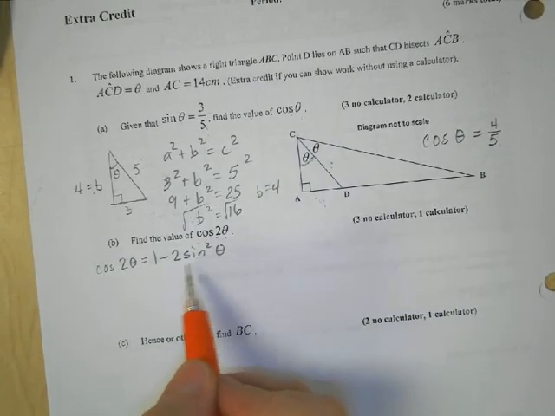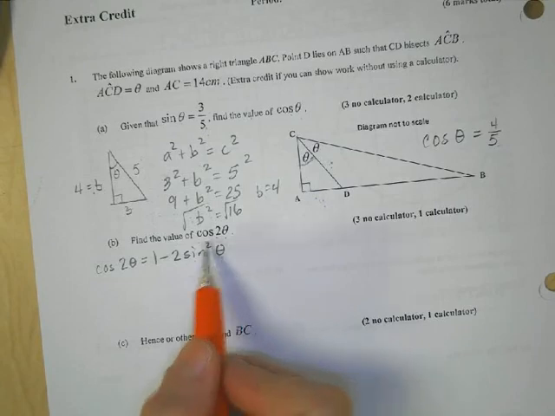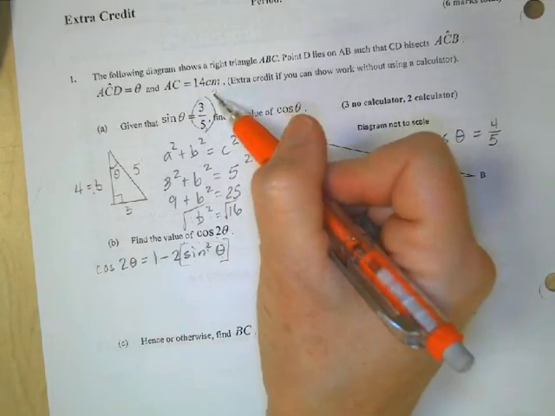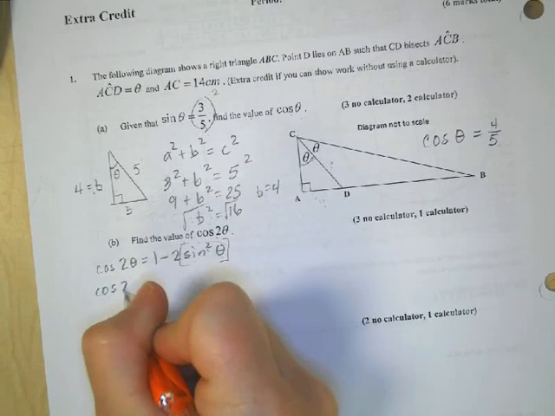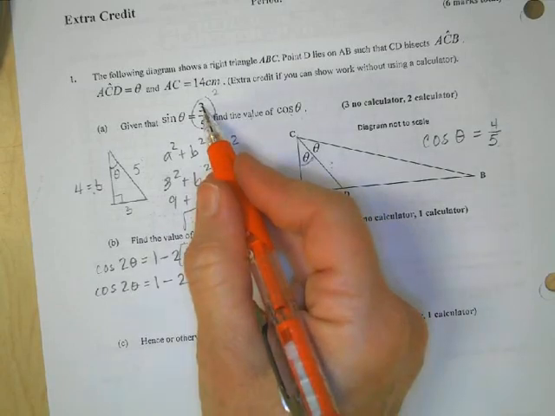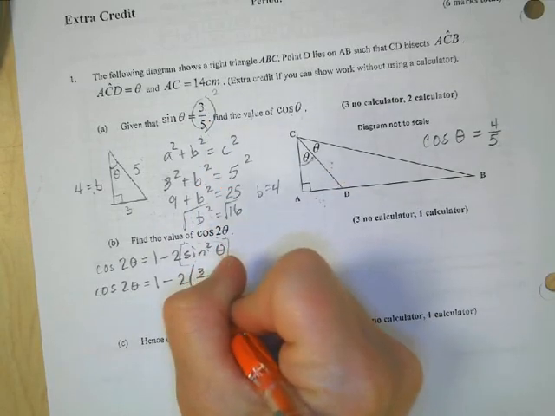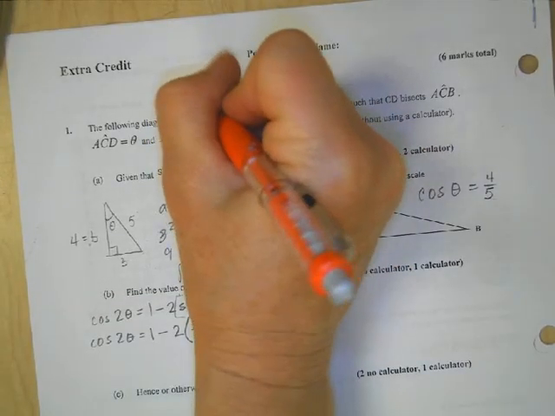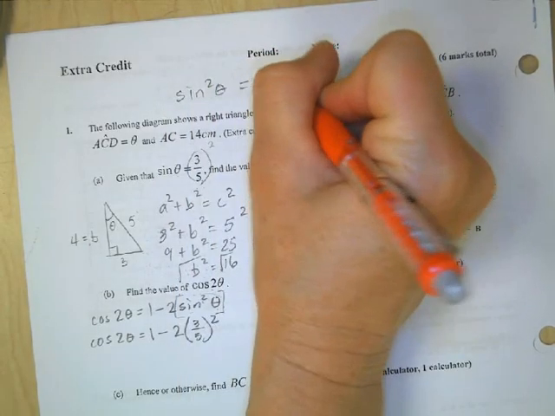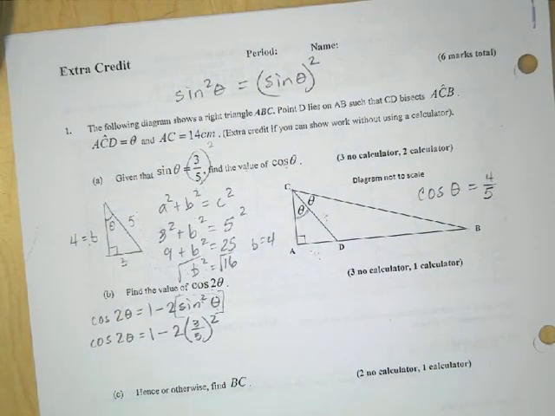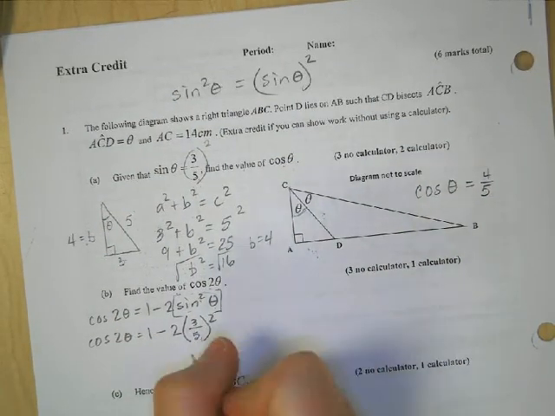All right, so I know what sine of theta is. Now, what does this mean when it's got the little squared right there? That means you take sine of theta, this one right here, and you square it. Very simple. So cosine of 2 theta is equal to 1 minus 2 times sine of theta, which is 3/5, so it's 3/5 squared. Sine squared of theta, that's the same thing as taking sine of theta, taking the value and squaring it. That's what it means. All right, so if we simplify this, 3/5 squared is 9/25.